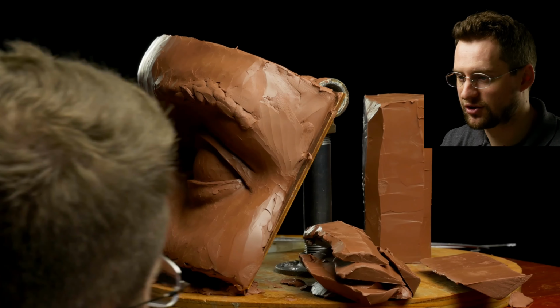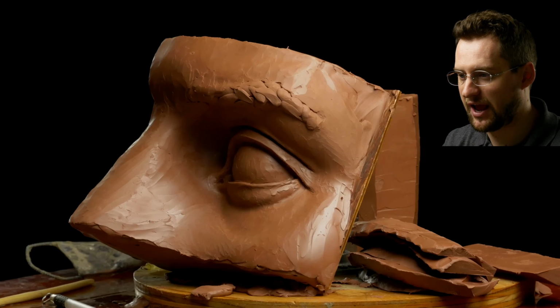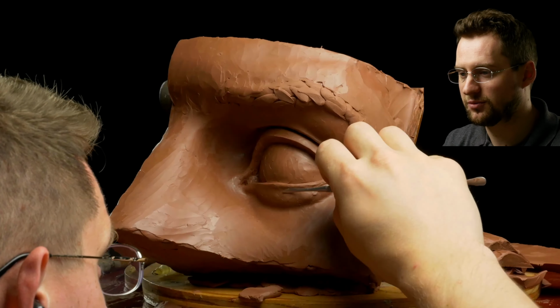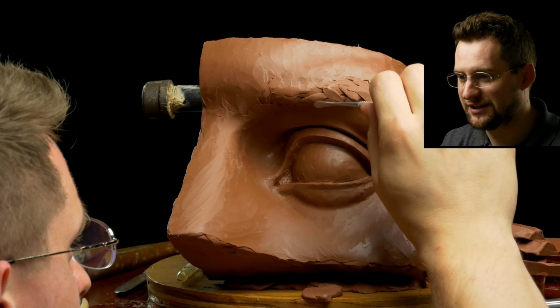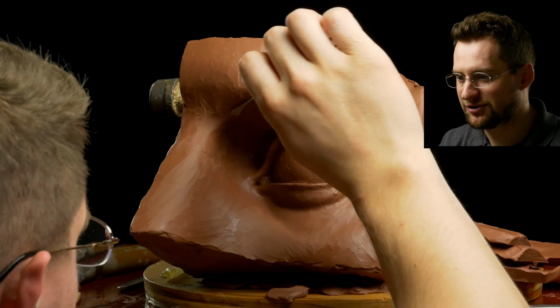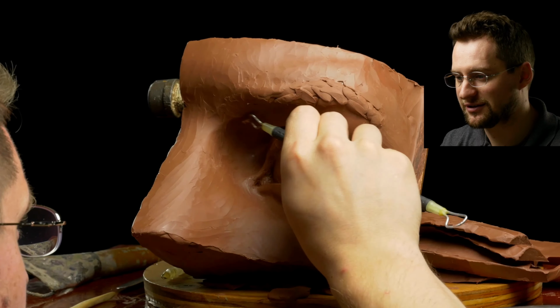It's called additive sculpture, and that's because you can add clay to the surface and then remove clay really easy. So just pushing and pulling things slowly.